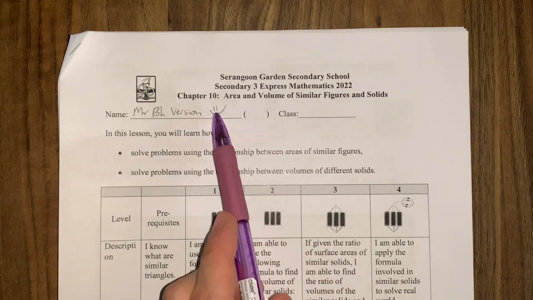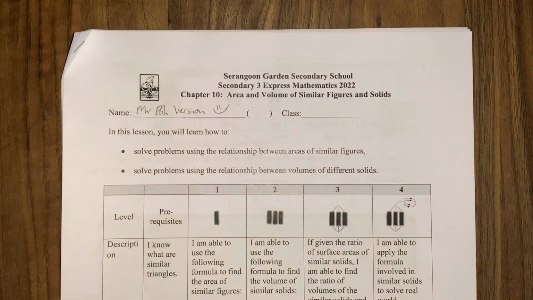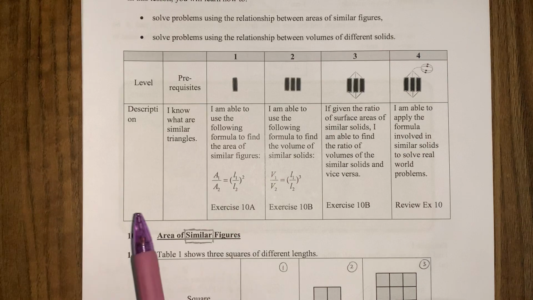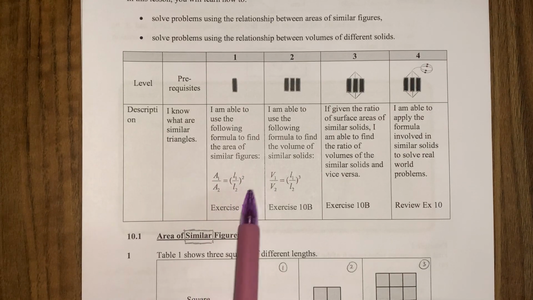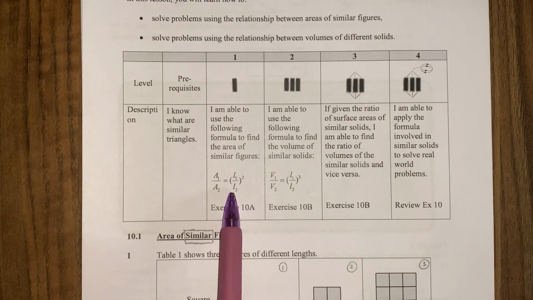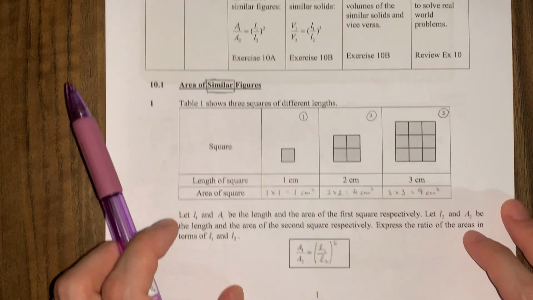Today we're going to start chapter 10, which is the area and volume of similar figures and solids. Okay, so if you look at the table here, we are going for this very basic one in this video, which is the ratio of the length and the area. So there's some link here which we'll learn later. Okay, so let's start with this one.